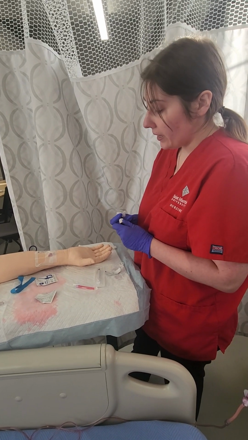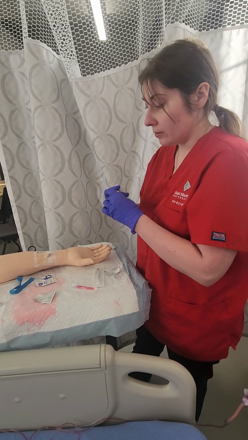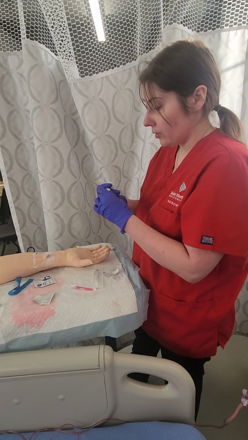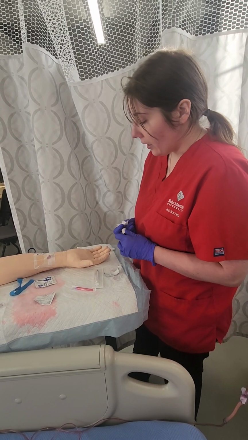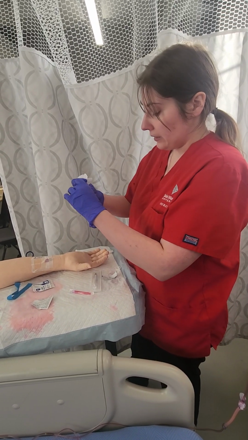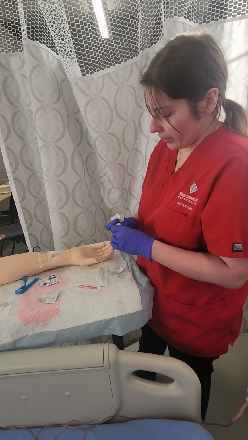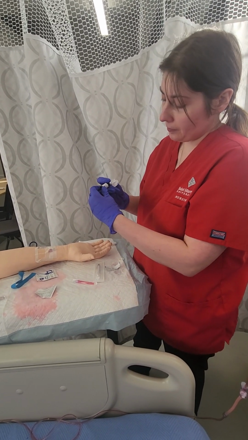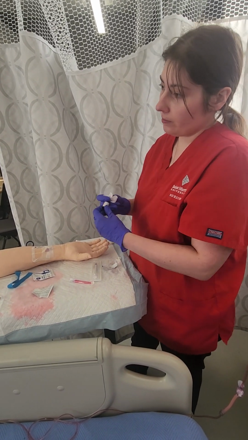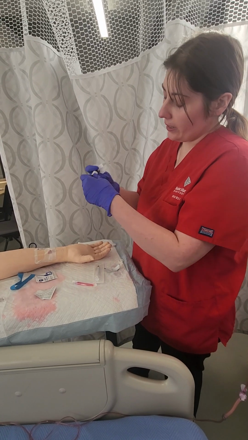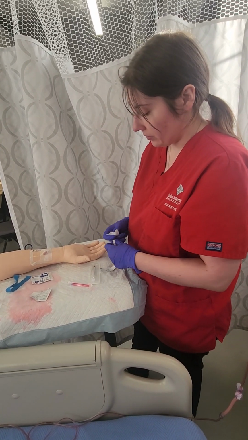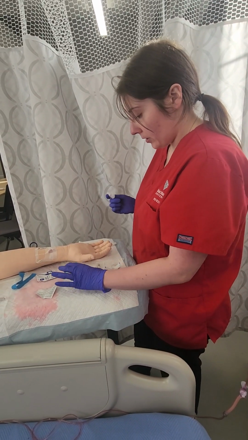For his pain, 6 out of 10, the right reason. He hasn't had it in a while, so it's the right time. This is the right route. It's IV solution, so we're good there.